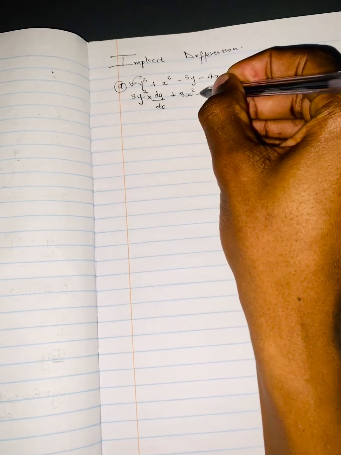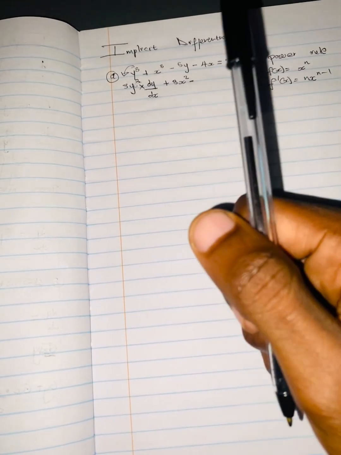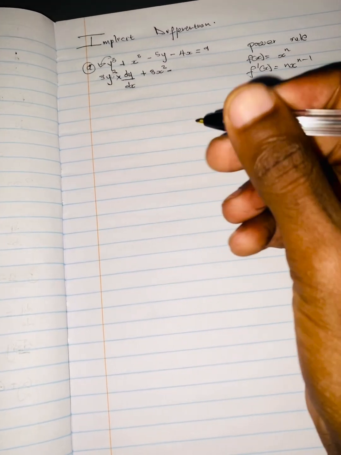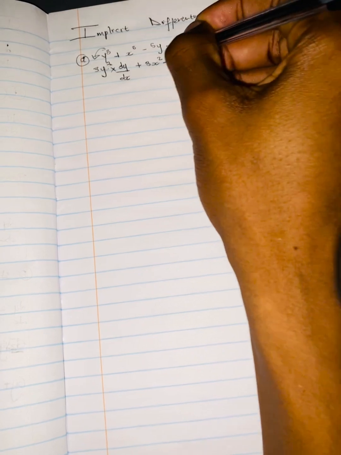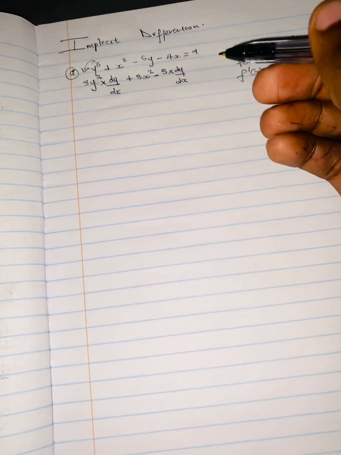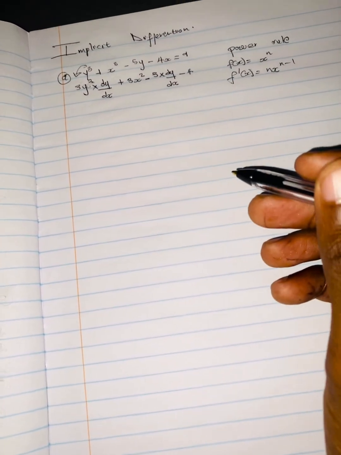And then we come to negative 5y. How do we derive 5y? The derivative of y becomes 1, so the derivative of negative 5y will be negative 5. But because we are doing implicit, we multiply by dy over dx. And then we are left with negative 4x. How do we derive it? It will be negative 4, because the derivative of x is 1. This will be equal to the derivative of a constant in terms of x, which becomes 0.